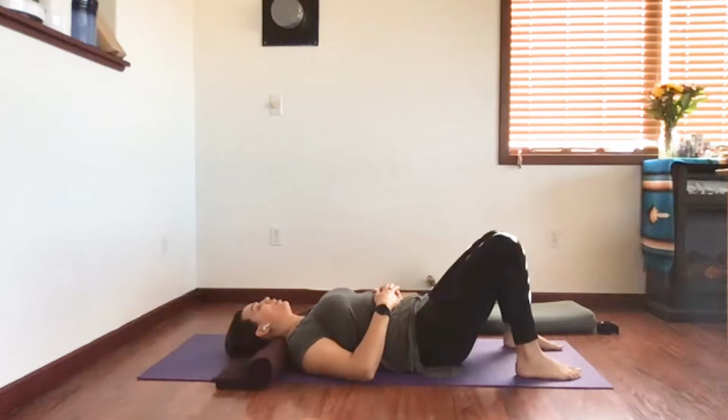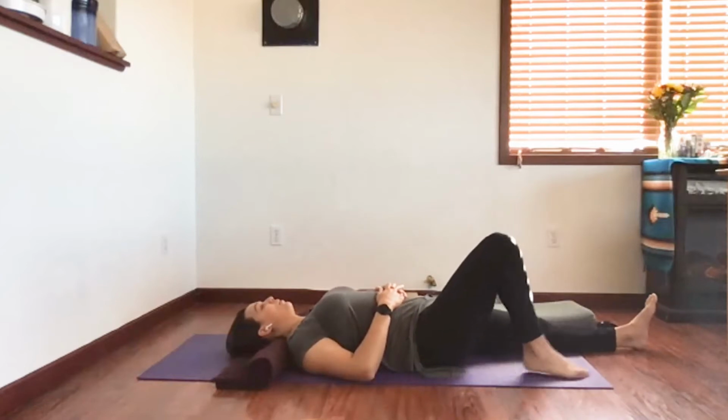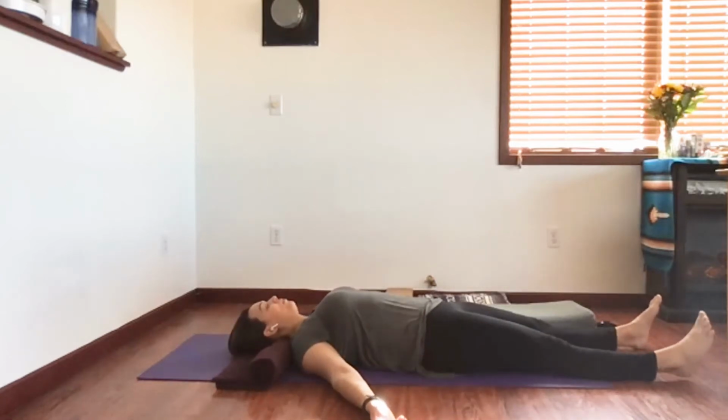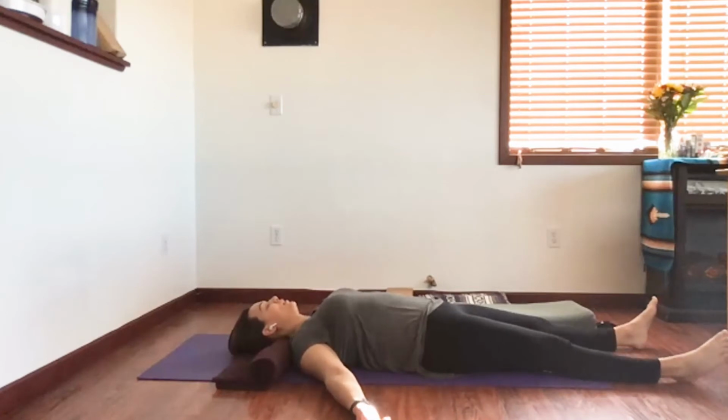If you have any tension in your low back, or it becomes uncomfortable to straighten the legs, then you can go ahead and keep them bent. Otherwise, feel free to stretch the legs out, stretch the arms out, just feeling your body settling into the floor with every inhale and every exhale. As you gently lengthen your breath, notice if there's any tension that's holding on.